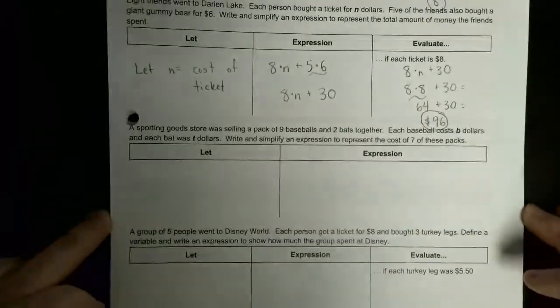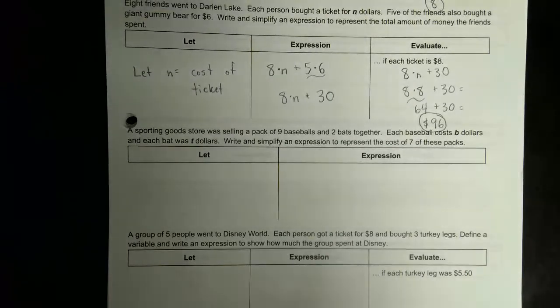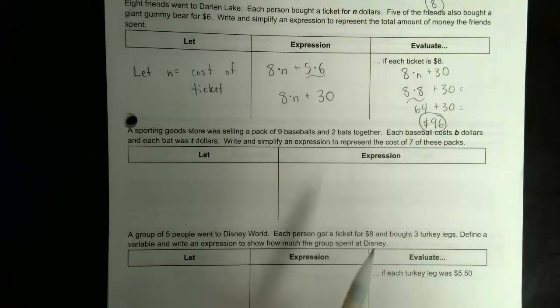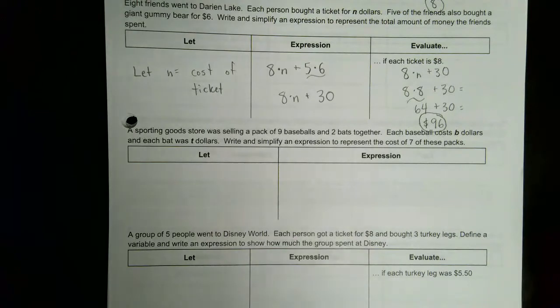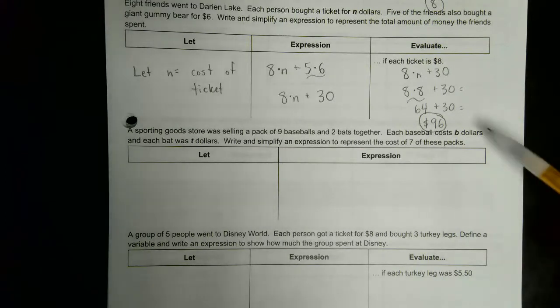It says, a sporting goods store was selling a pack of 9 baseballs and 2 bats together. Each baseball costs B dollars and each bat was T dollars. Write and simplify an expression to represent the cost of 7 of these packs. Well, this is a tough one.